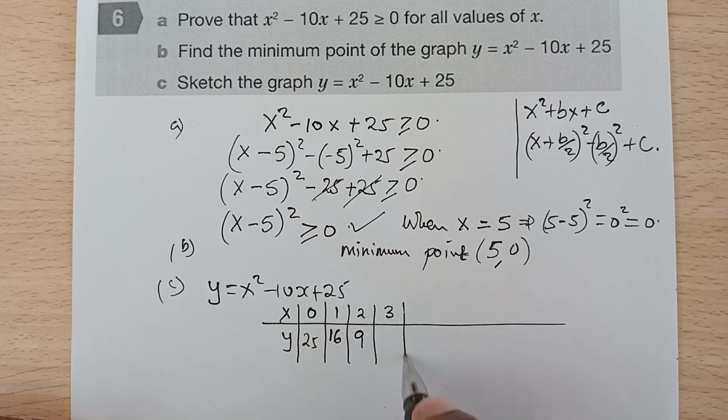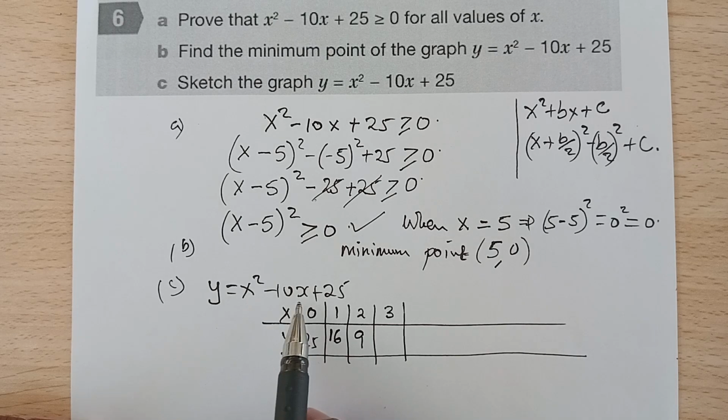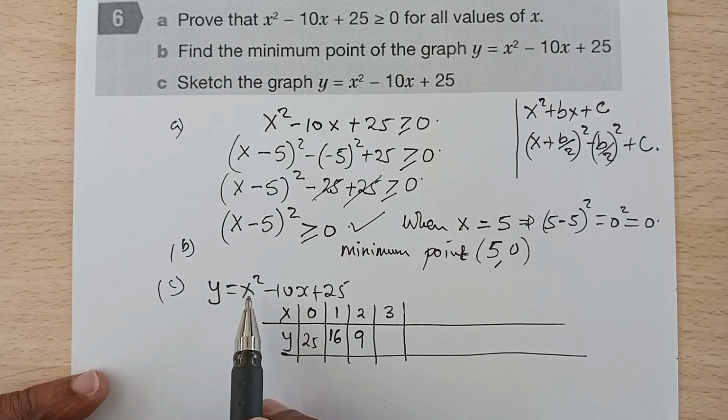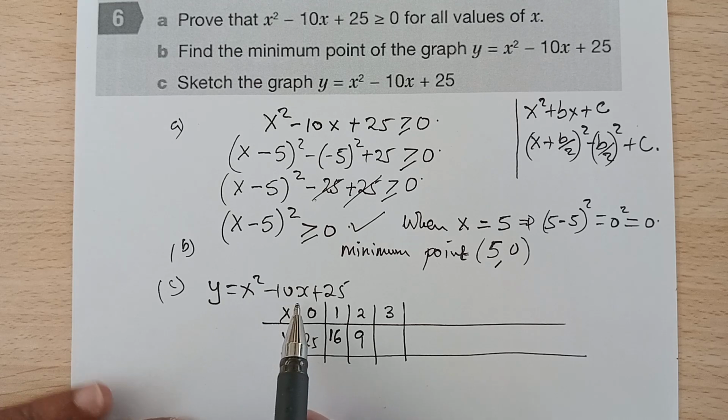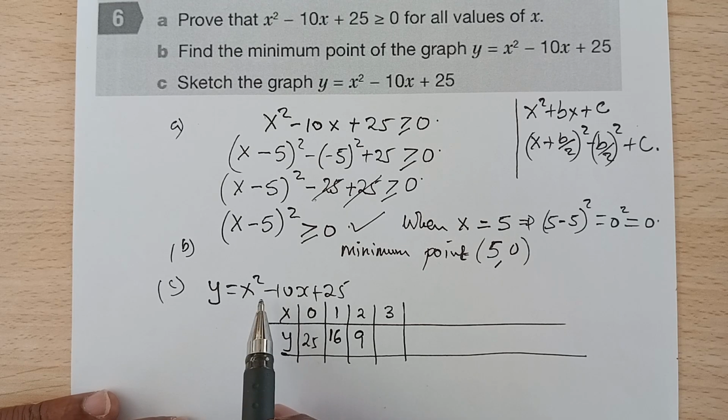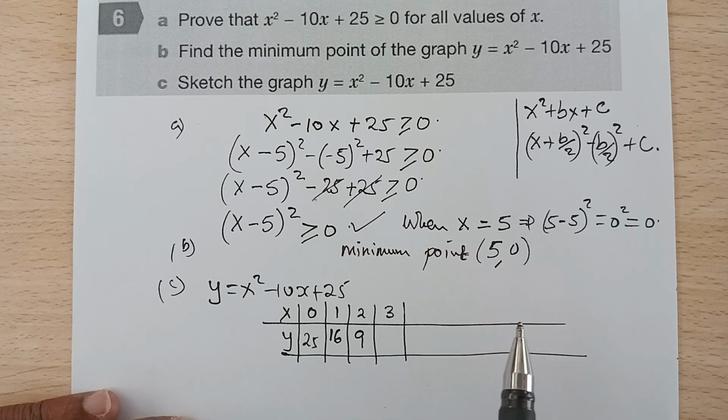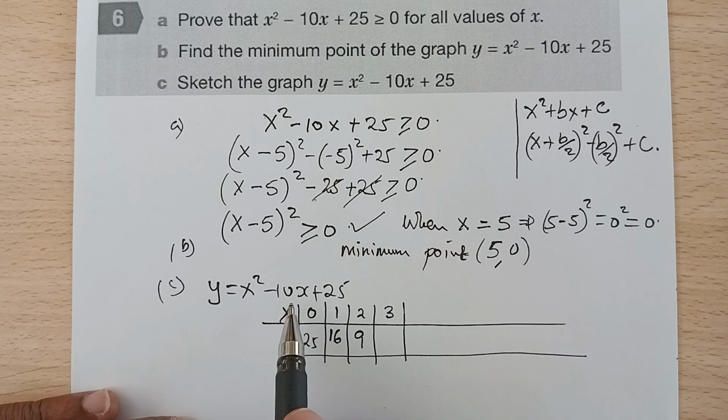When x is 3, let us see what is the value of y. 3 squared is 9, minus 30, that is 9 minus 30, which is minus 21. Minus 21 plus 25 is 4.